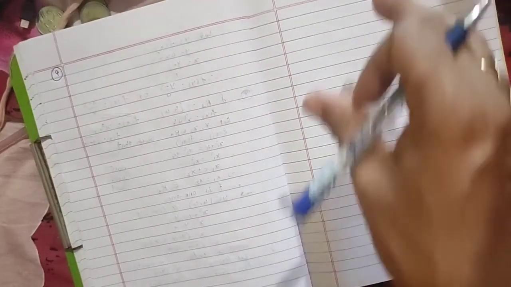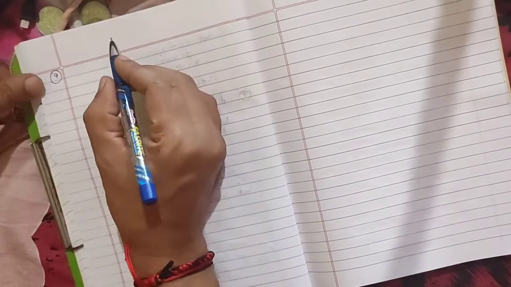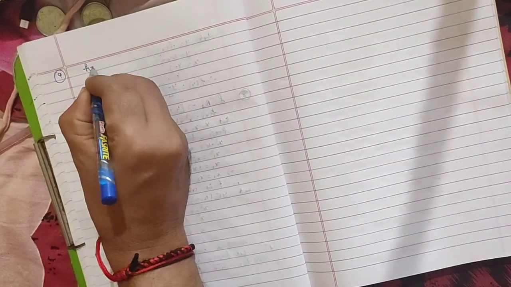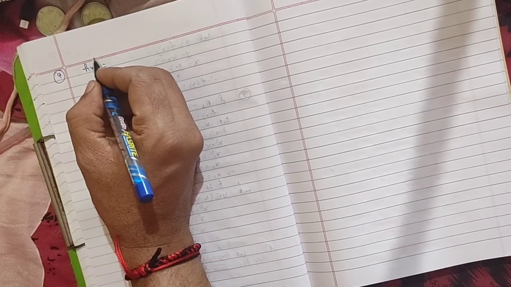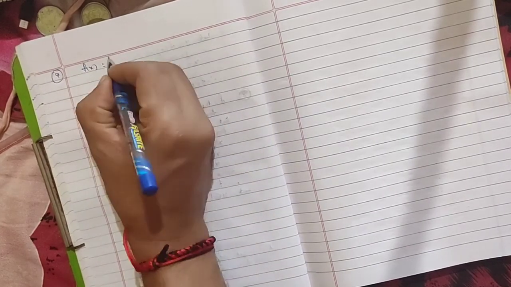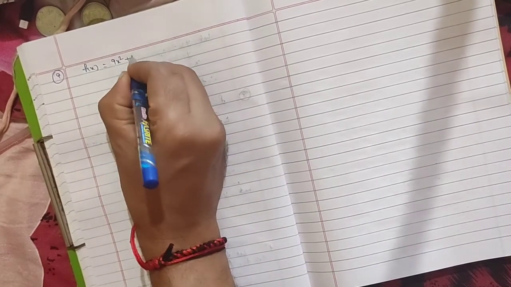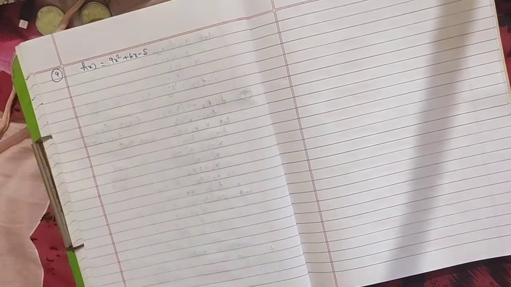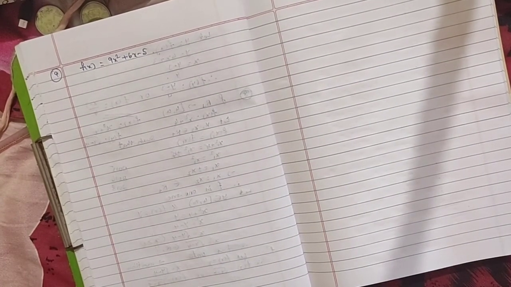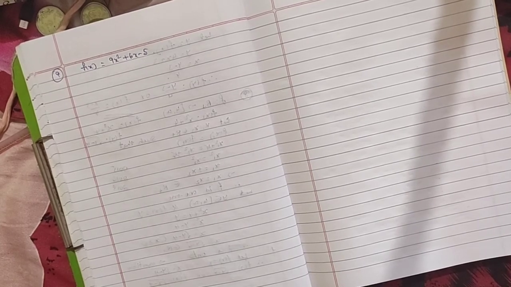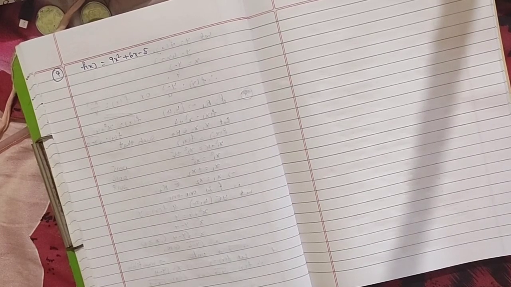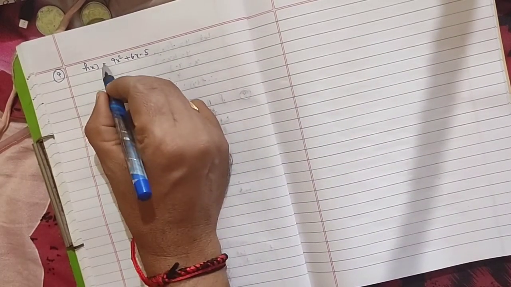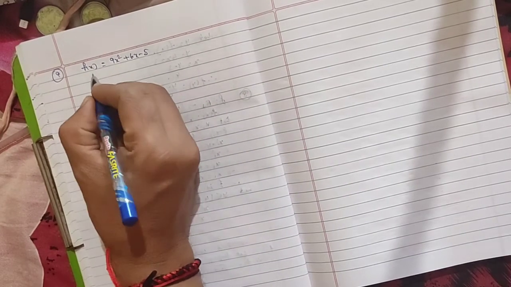The range is minus 5 to infinity, and minus 5 is also included. Now, f of x equals 9x square plus 6x minus 5 is given. First we have to prove whether it is invertible or not. We can follow a different way also to show it is invertible. So this is one more method we can use. How can we simplify it?